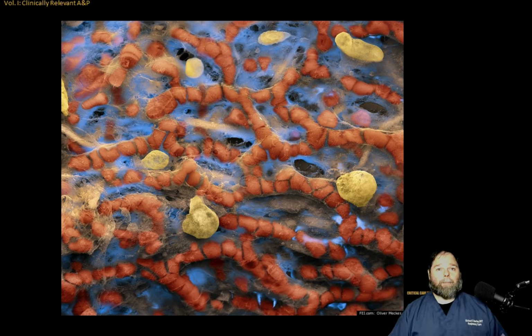So when we talk about patients with severe lung disease, acute or chronic, we spend so much time talking about how do we recruit more good lung? How do we perfuse more good lung? This is what you're talking about. This is the literal rubber meeting the road, is recruiting alveoli and capillaries and putting them together.